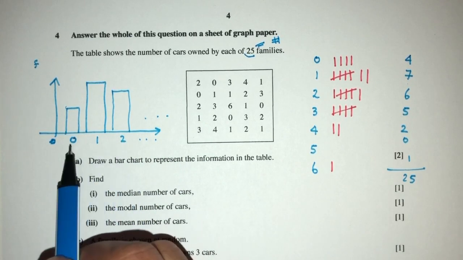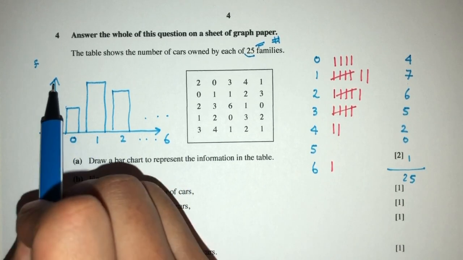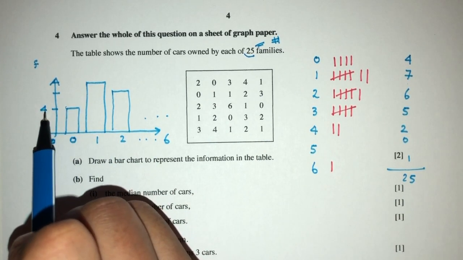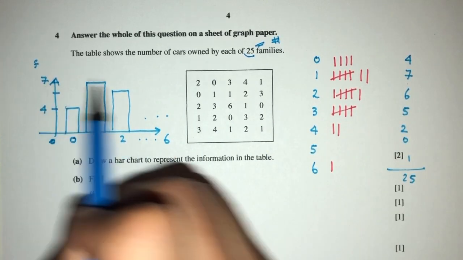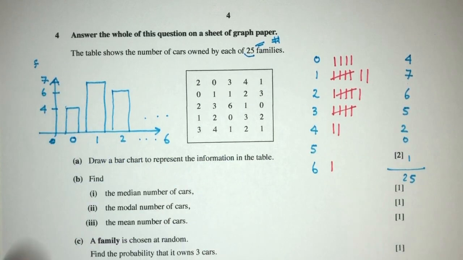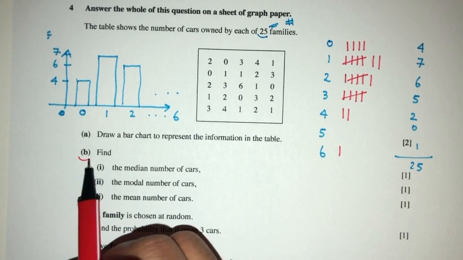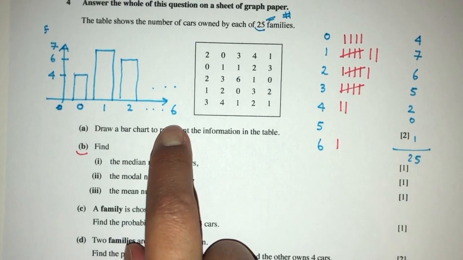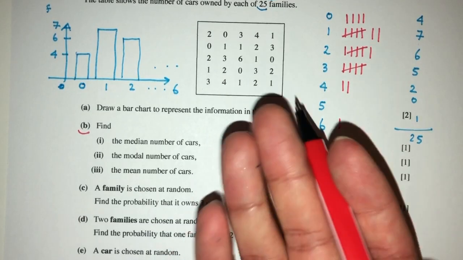We have to label this 0, 1, 2 until 6. Here we have 6, and then here we have to label these values. That will be 4, for example. That will be 7. And that will be 6. So I have done only 3 of those, but you get the idea. This is pretty simple, how to draw a bar chart. Now for part B, you have to label them, of course, as well. This is the number of cars, and the frequency for these values given to you.